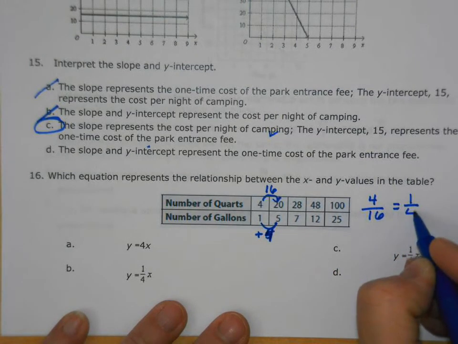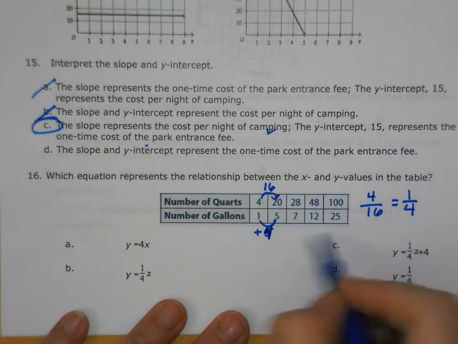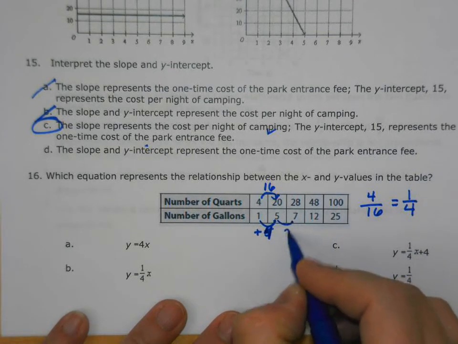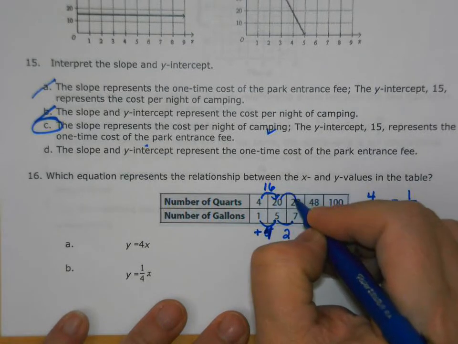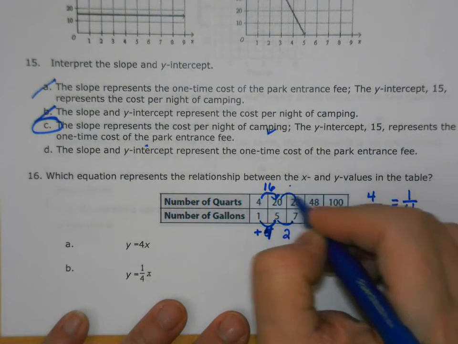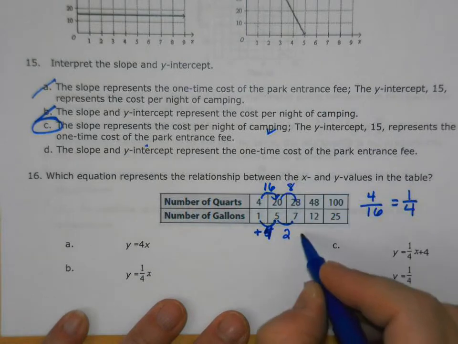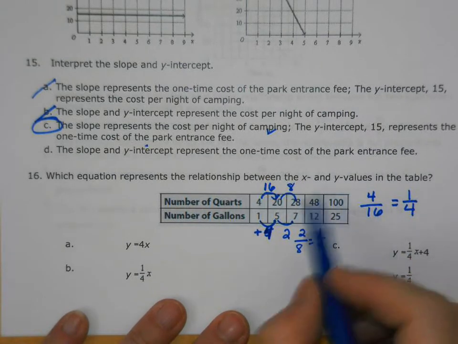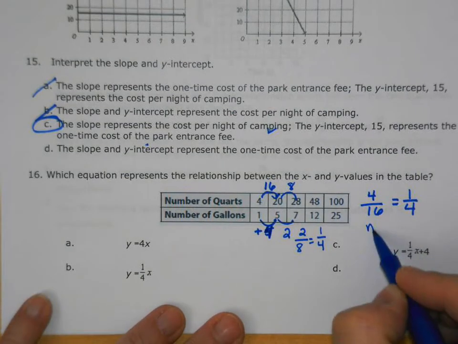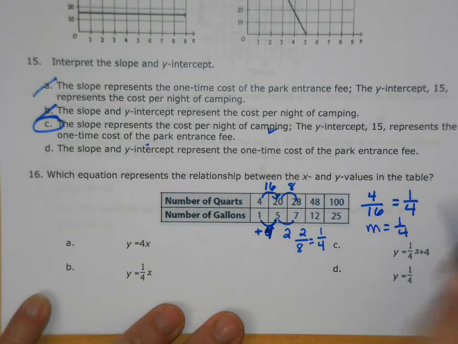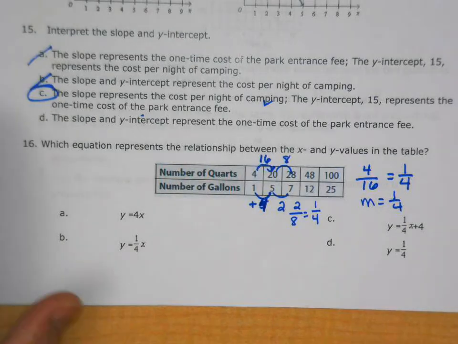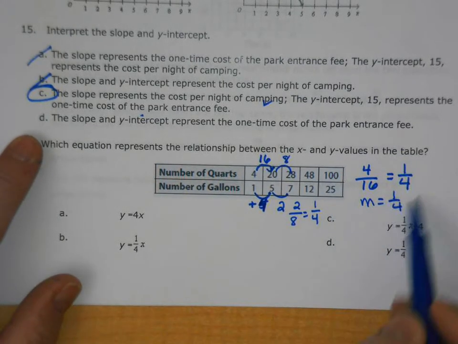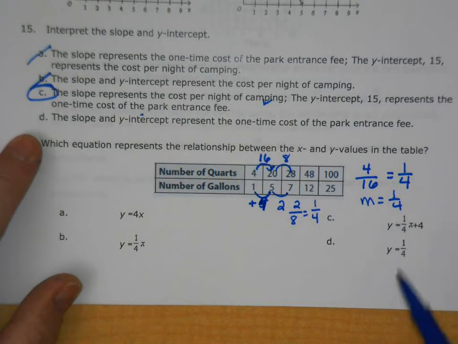Plus 4, my change in y here is 16, so I have 4 over 16, which simplifies down to 1/4. Now I could have chosen any other spot here to do this as well. If I went 5 to 7, that would be 2, and 20 to 28 would be 8, and 2 over 8 is also 1/4. So my rate of change, or my slope, is 1/4.